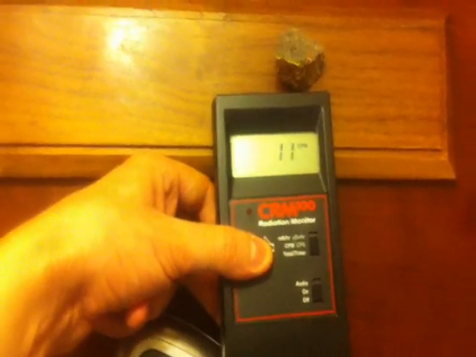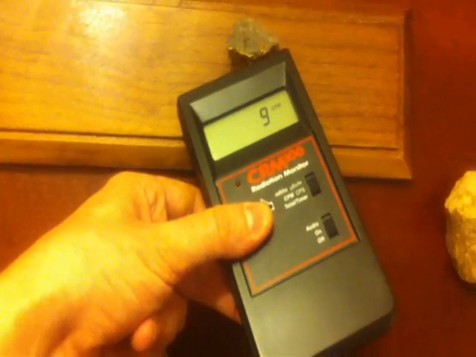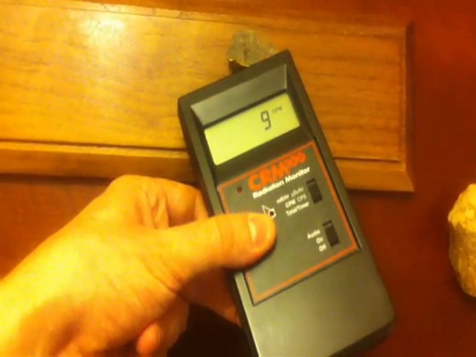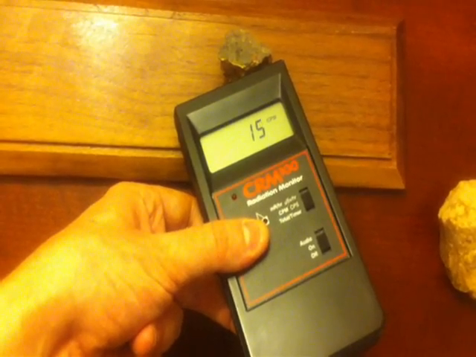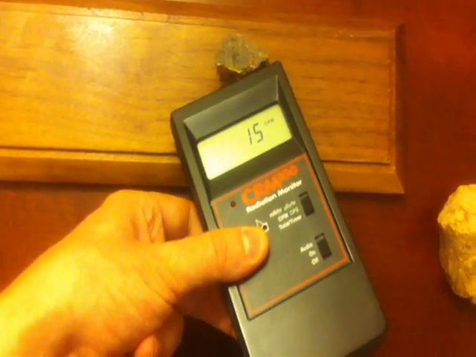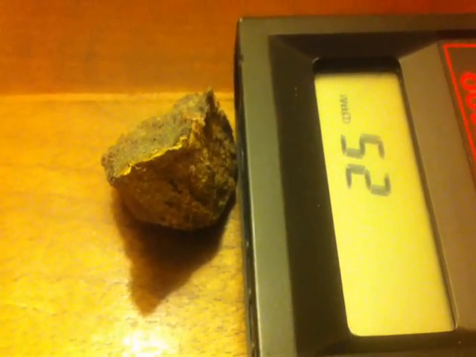Wait a minute. What are we getting here? Oh no. Couldn't be radiation, could it? Yes, sirree. It is. Here, let's put this guy right here where it can run. As you can see, this little tiny rock right here is radioactive. I've yet to 100% identify what's in it.